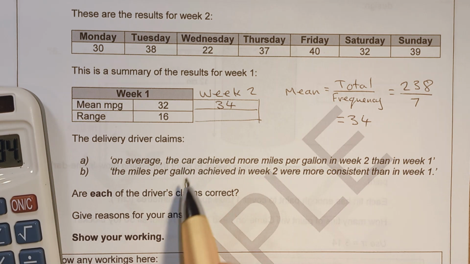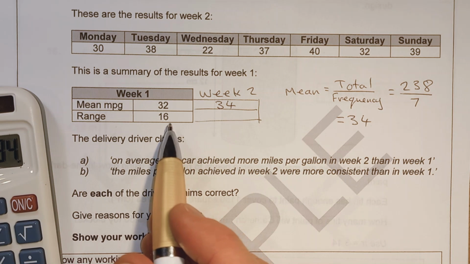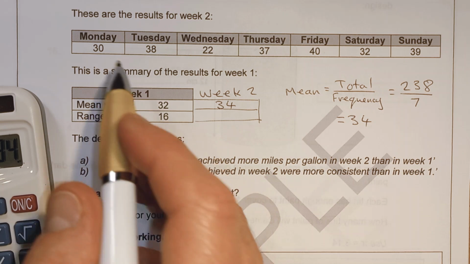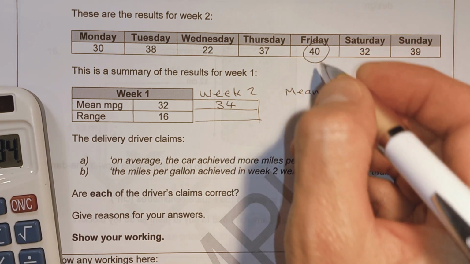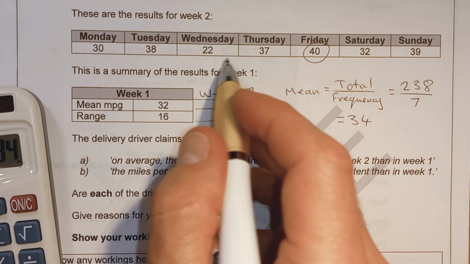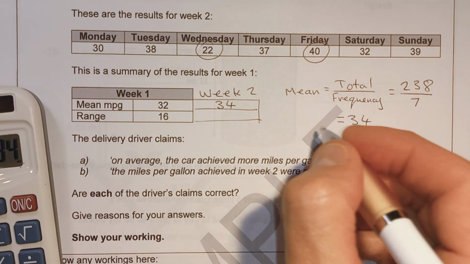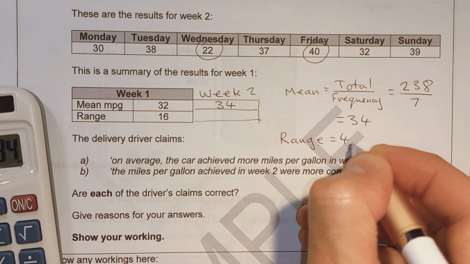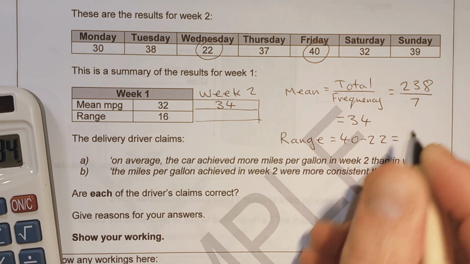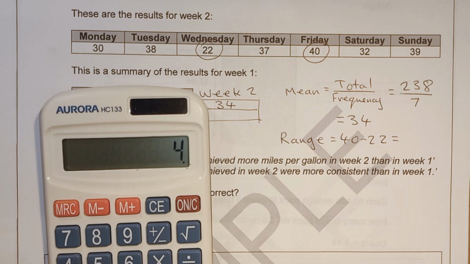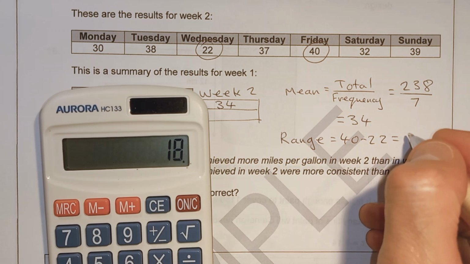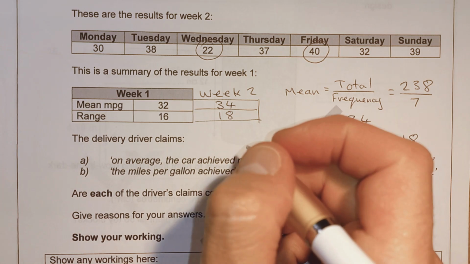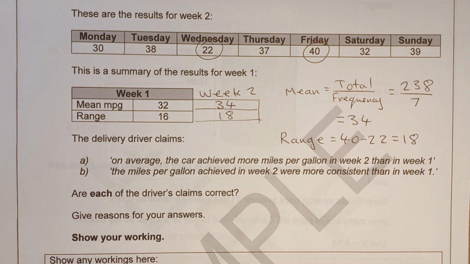And the range, they had 16 for week 1. It's the biggest number minus the smallest number. Well, the biggest number here is 40. The smallest number is 22. So the range is going to be 40 minus 22, which is 18. So these are the figures we're looking at.